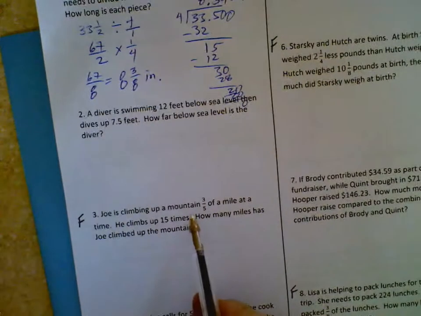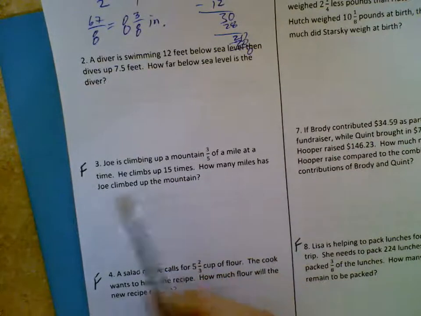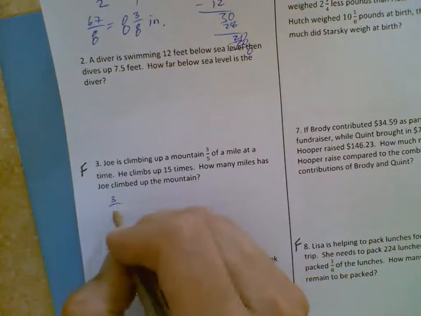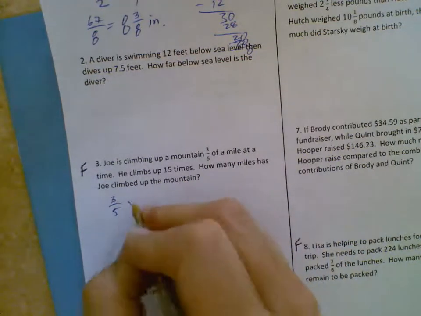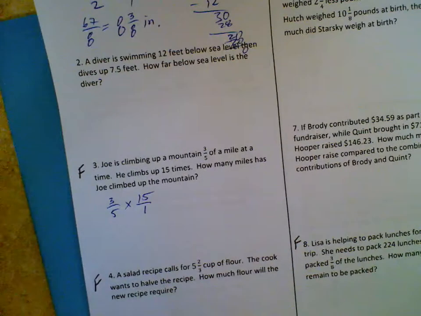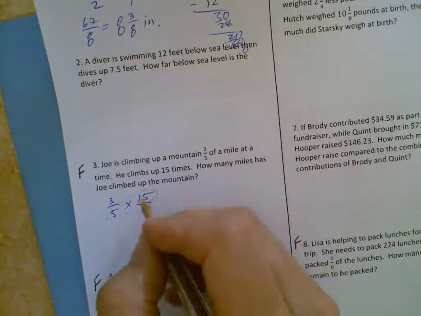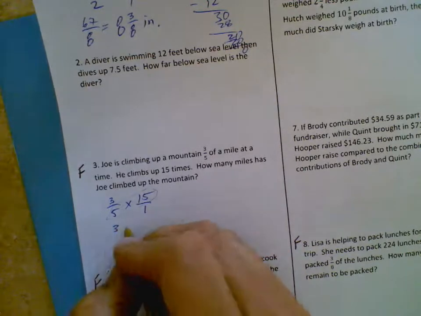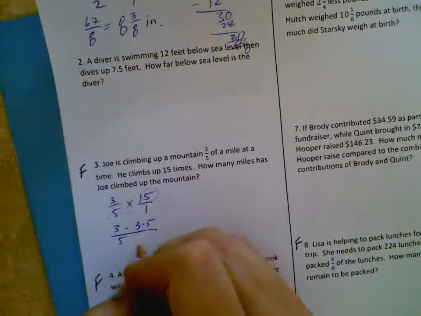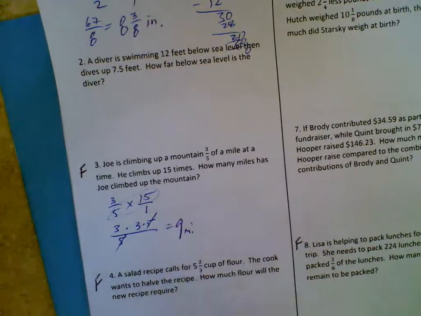Joe is climbing up a mountain 3/5 of a mile at a time. He climbs it 15 times. How many miles has Joe climbed up the mountain? Well, each time he goes up, he goes 3/5 of a mile, and he goes up 15 times. So I'm going to have to multiply it by 15. 15 is the same as 15 over 1. I notice here I can simplify both those. I can reduce that because 15 is the same as 3 times 5. So I have 3 times 3 times 5 all over 5 times 1. So the 5s cancel out. 9 miles.